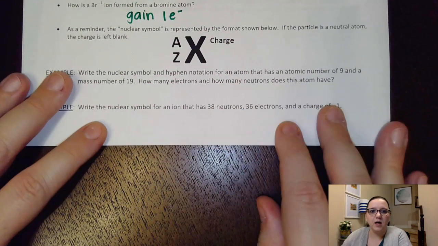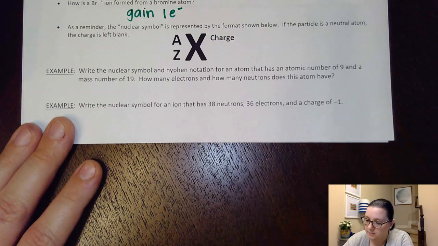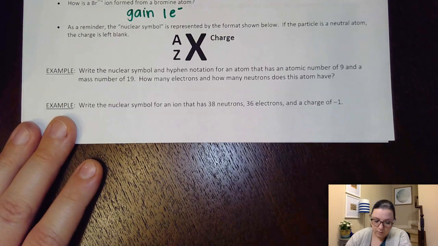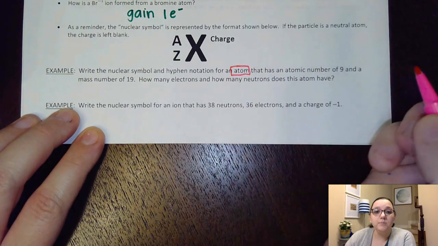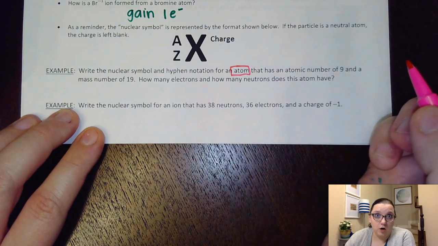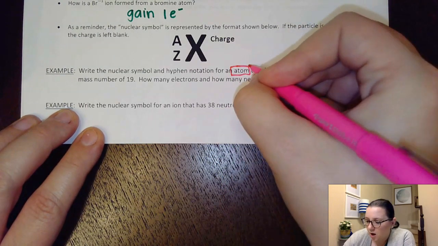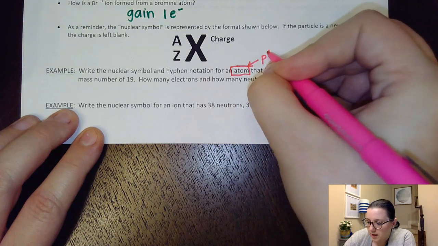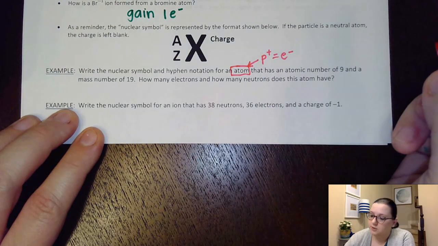So let's do a couple of quick examples here. It wants us to write the nuclear symbol and something called the hyphen notation for an atom that has an atomic number of 9 and a mass number of 19. How many electrons and how many neutrons does this atom have? Well, first off, I see that I have an atom, which means that I don't have a charge, that it's electrically neutral. So that means I automatically know that my proton count should be equal to my electron count. So that's going to come in really handy for us here in a bit.